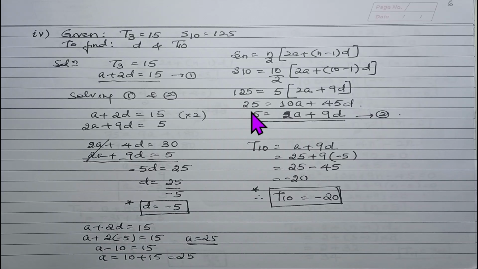So solving 1 and 2: A plus 2D is equal to 15, 2A plus 9D is equal to 5. Now I have to cancel A here, so I will multiply the first equation by 2. So 2 into A is 2A, 2 into 2D is 4D, and 15 into 2 is 30. Subtracting, 2A gets cancelled. 4D minus 9D becomes minus 5D, and 30 minus 5 becomes 25. So D is equal to 25 divided by minus 5, and D is equal to minus 5.